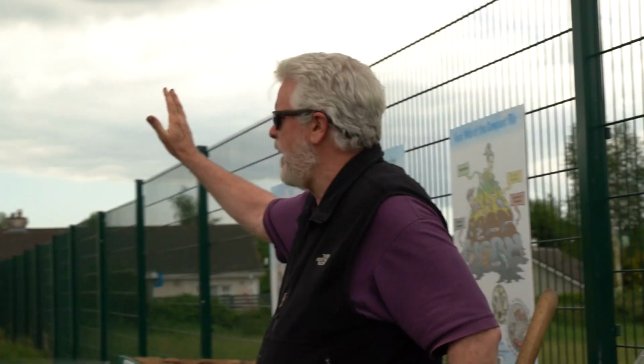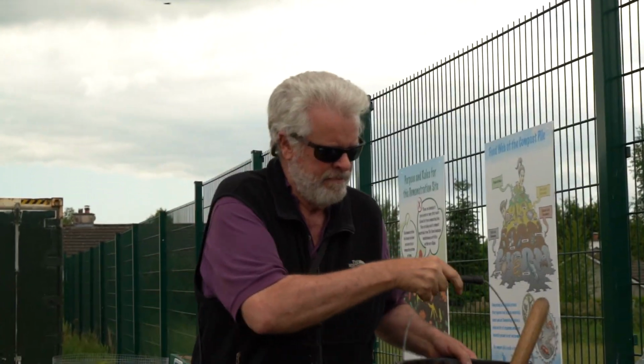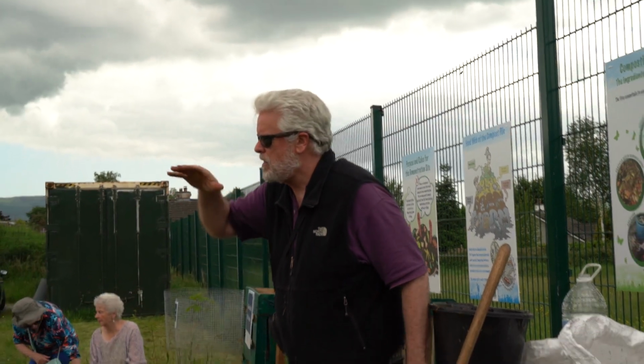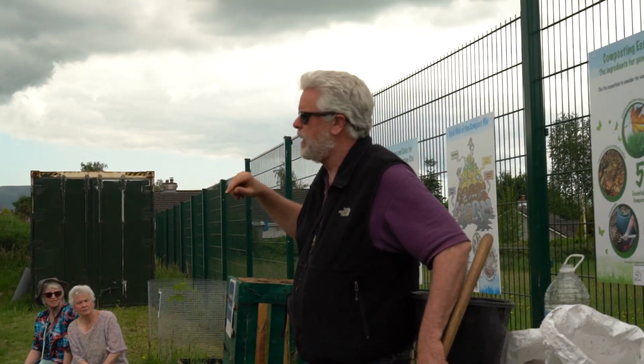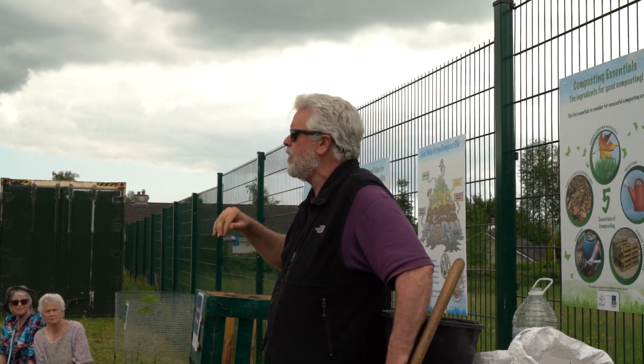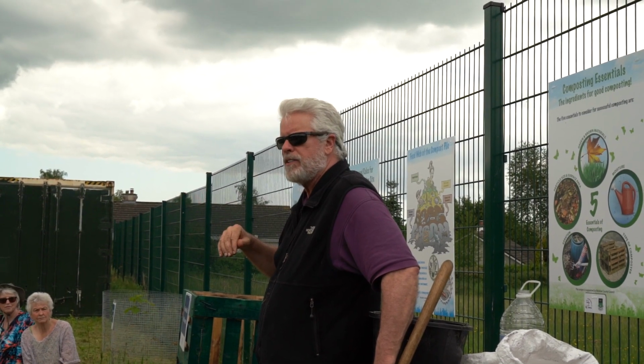There's 5 ways to use compost. The first way to use compost, especially unscreened compost or compost like this, is as a mulch. We can use it on top of the soil. We can put it in annual areas of the garden or around our perennial plantings.